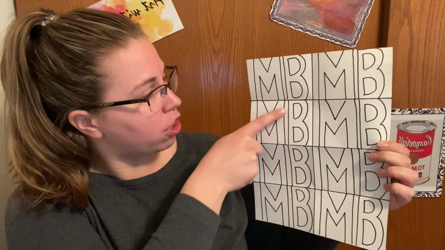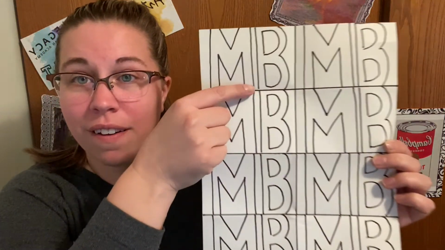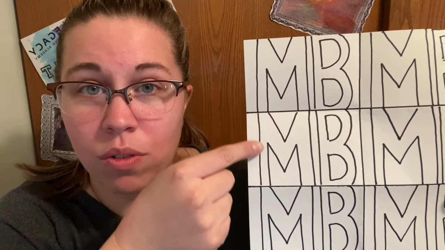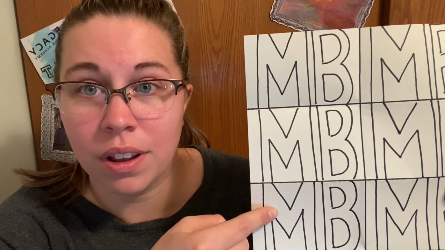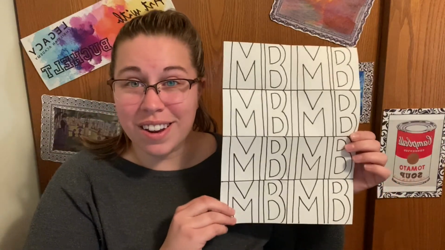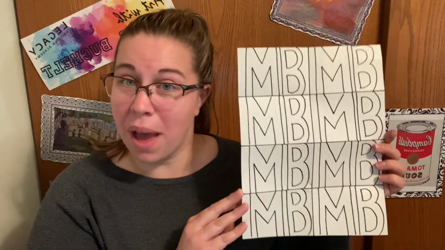Okay, so if you're not sure where to start the next one, just follow where it leaves off. Okay, you see it right here? How it goes down, down, down, down, down. Okay, same over here. All right, so this is what you need to have done so that on Wednesday we can add the color to it using patterns.